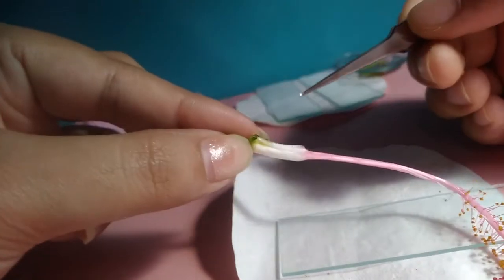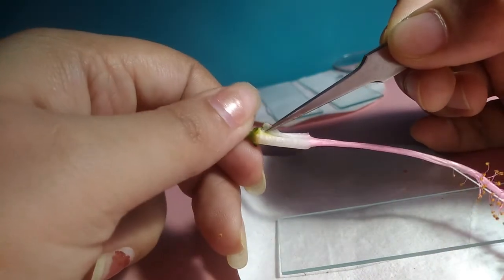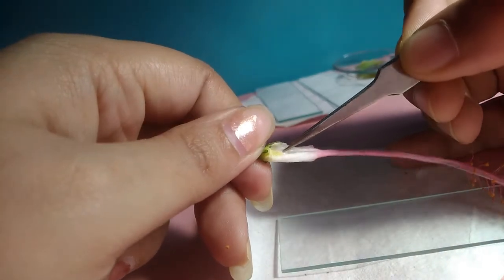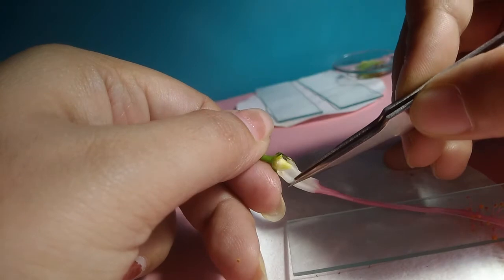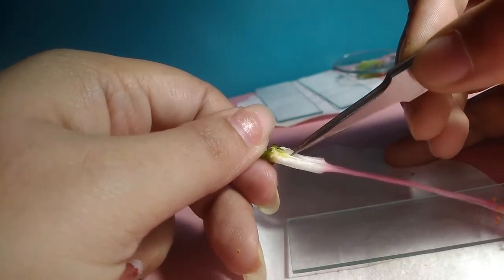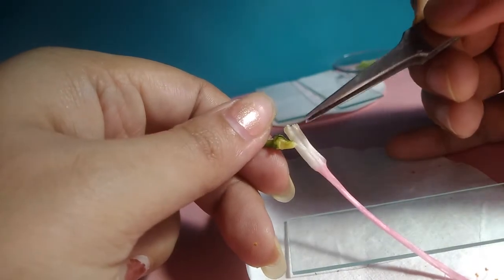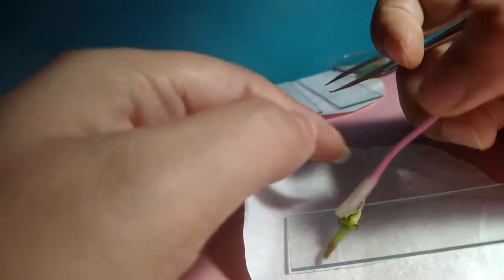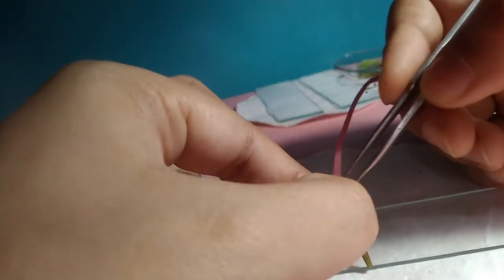Now let us try to open this ovary. Yes, our ovary is exposed. Now we will very, very carefully remove our stigma from this monadelphous staminal column.